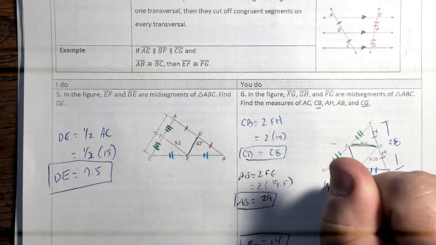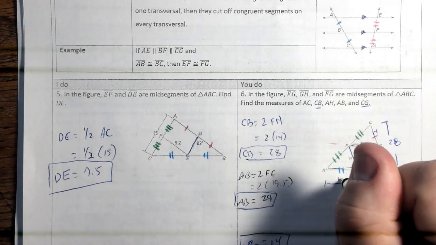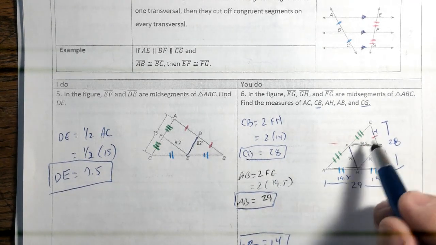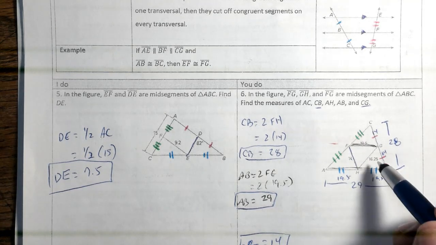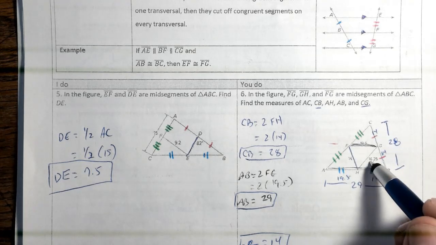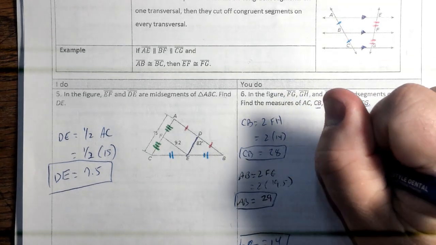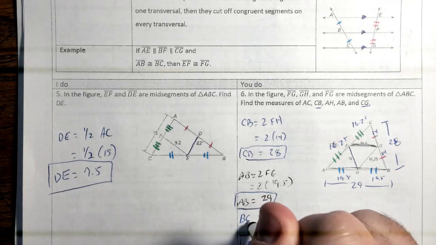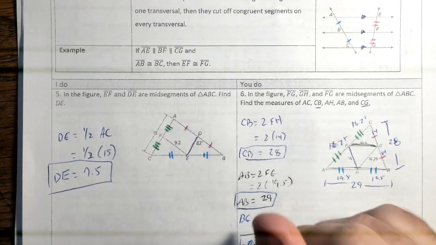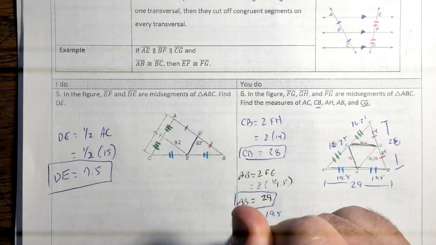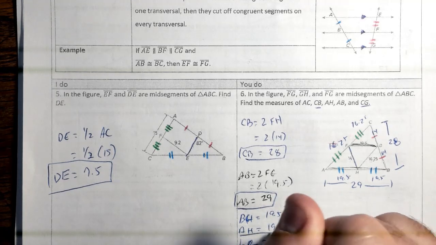So if this is 39, 19.5, 19.5. Also notice the half, so we really didn't even have to do all that. So this other side, this is 16.5. This is double that. Well, half of double that would be 16.25. So we have AB was 39. BH, excuse me, BH is 19 and a half. And AH, 19 and a half.